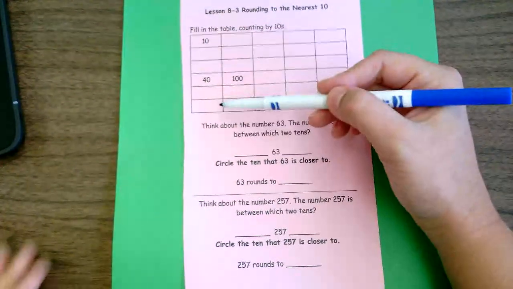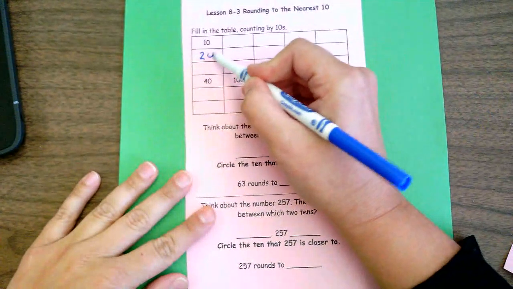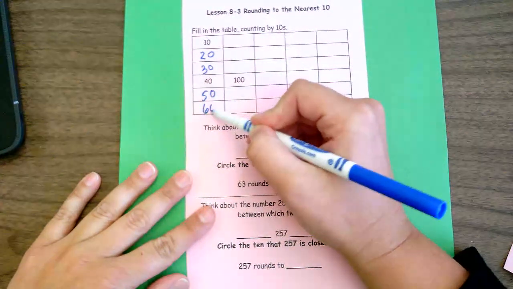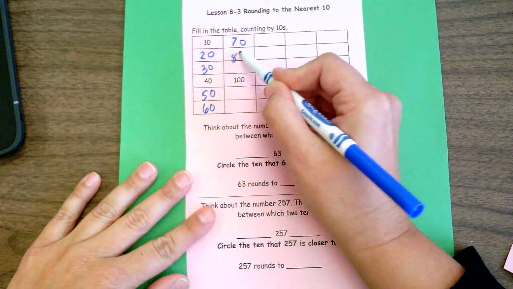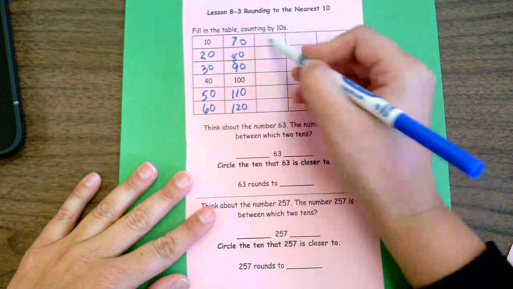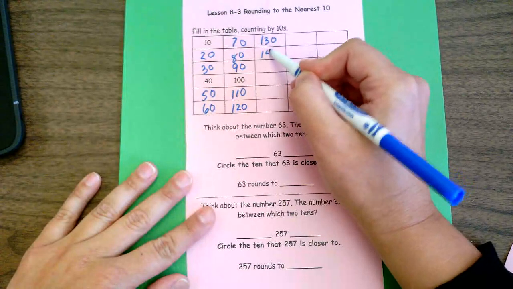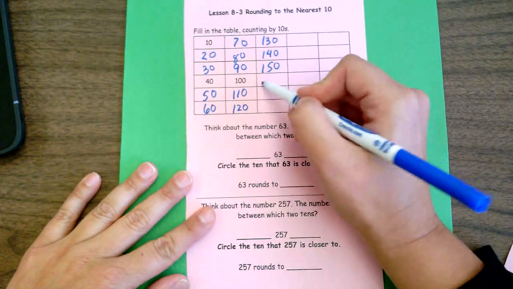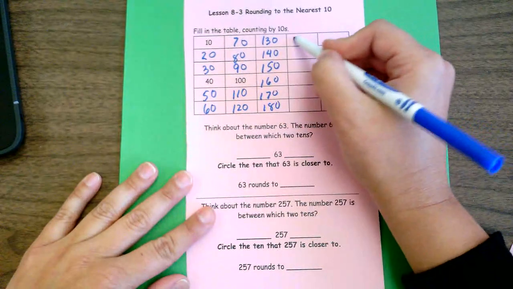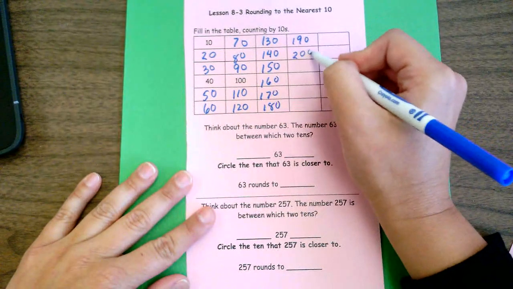So we're actually going to go down. 10, 20, 30, 40, 50, 60, 70, 110, 120, 130. So even in the hundreds, the pattern will keep repeating. 190, 200.